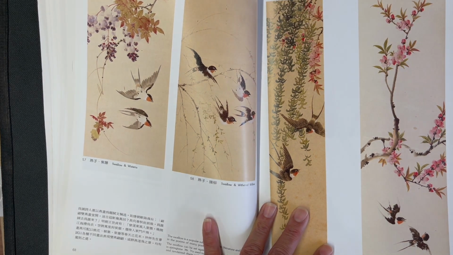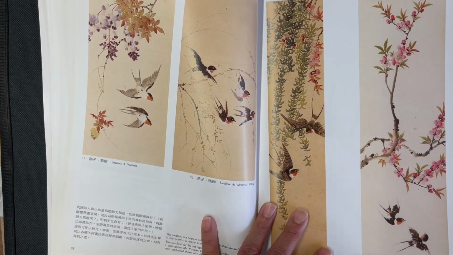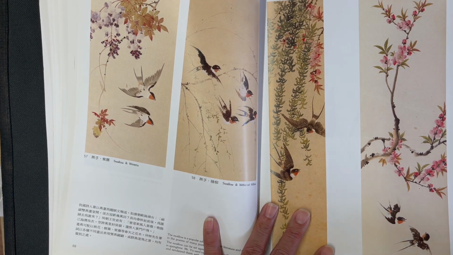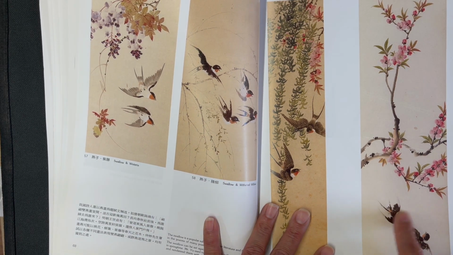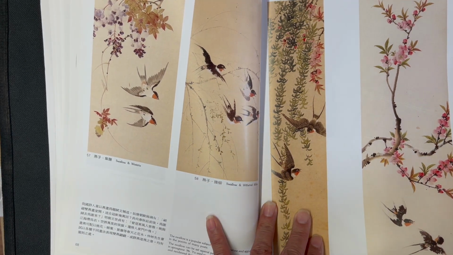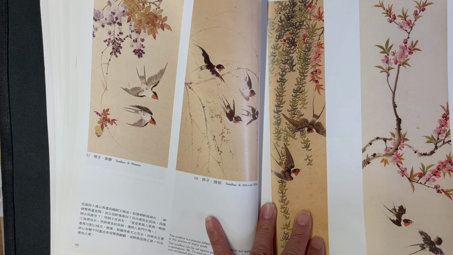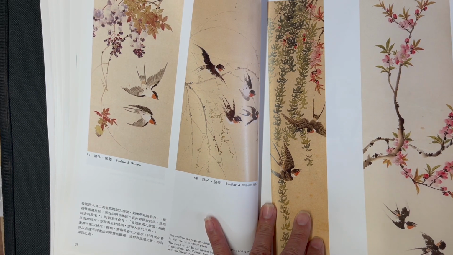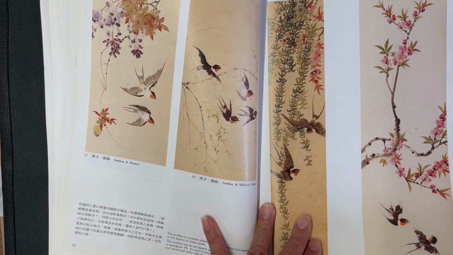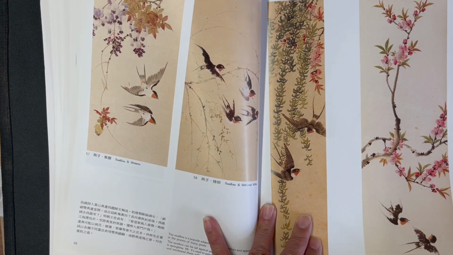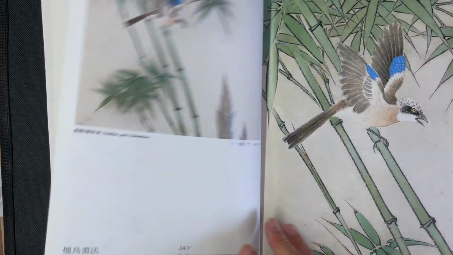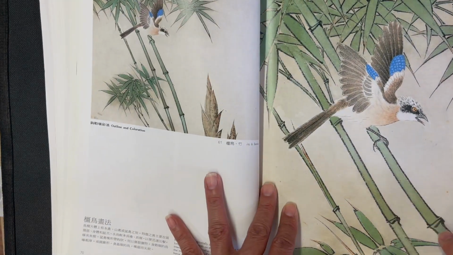The swallows are known for their iconic profile, especially in flight. You see them with this very distinctive lyre tail idea. So they're seen depicted a lot, both in great detail here and also more simply in these more boneless style paintings. Then we have the jay.